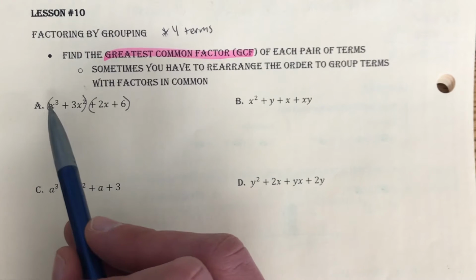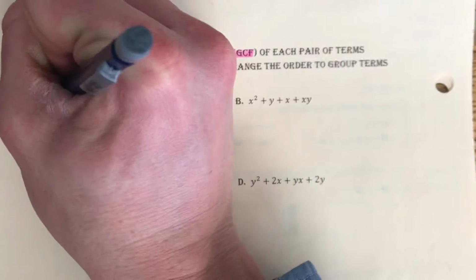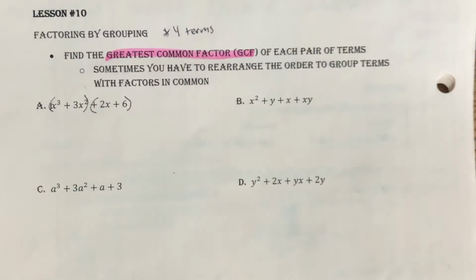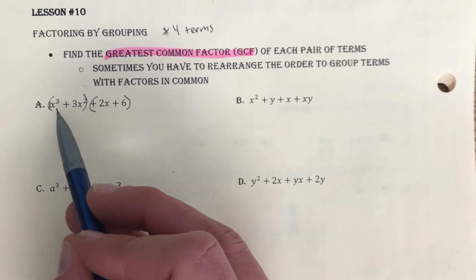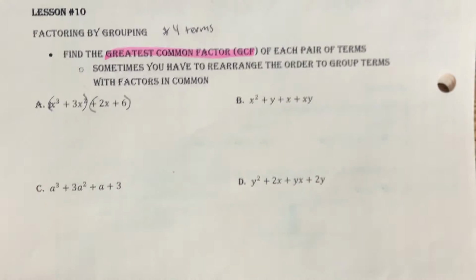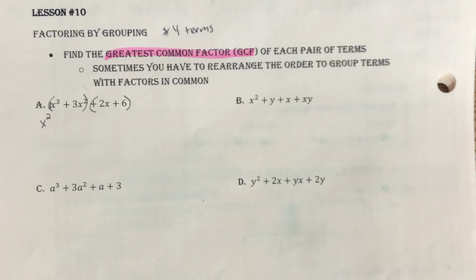The greatest number they have in common is 1, so I'm not worried about that, because the coefficient of this x to the third is 1. But they do have multiple x's in common. This one has 3 x's and this one has 2 x's. So the greatest common factor is x to the second power.